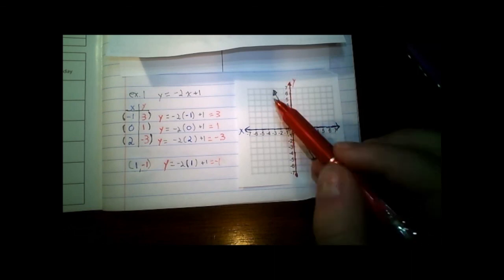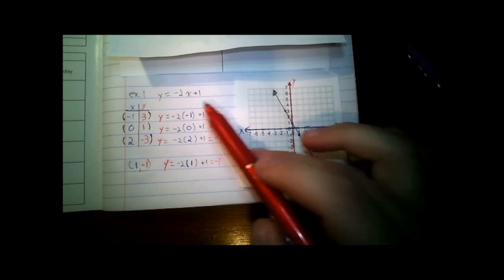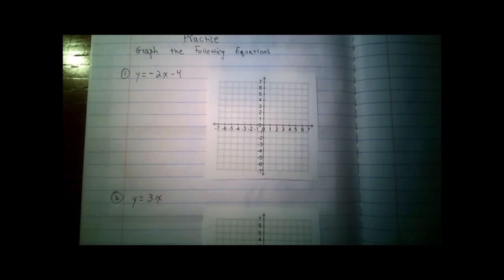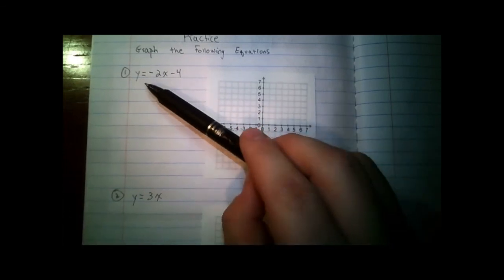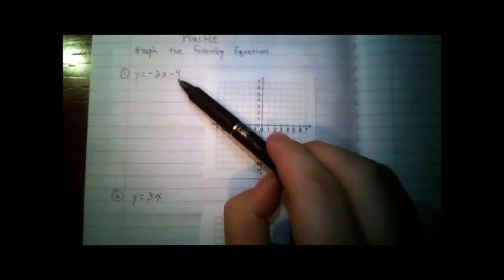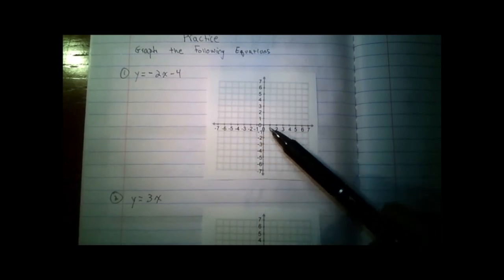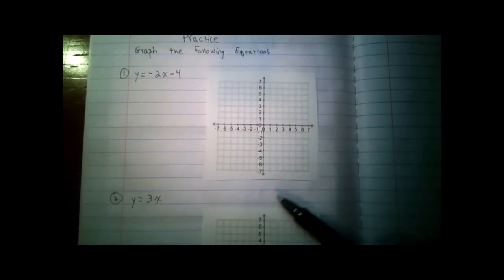And I could have picked any of these points, and they all would have been solutions to the equation. So if it's on the line, then you can put it in here, and you're going to get a true statement. On the left side of your notebook, you're going to graph the following equations. Y equals -2x minus 4, and y equals 3x. So you can take the small graphs and graph your solutions on here, and then tape them in, and then go show your teacher.